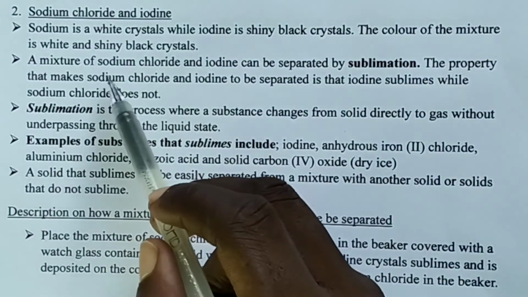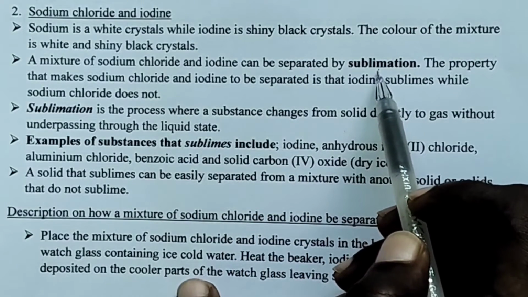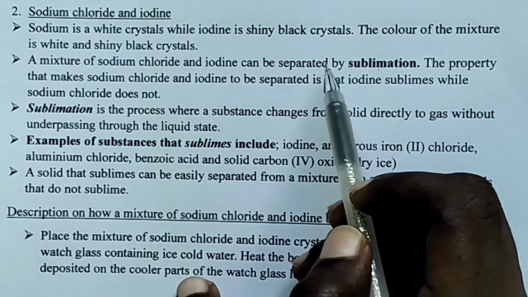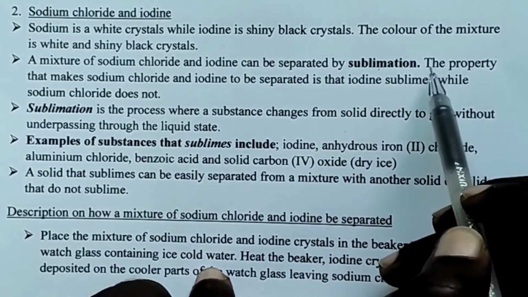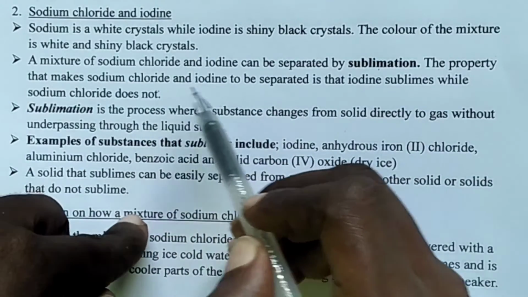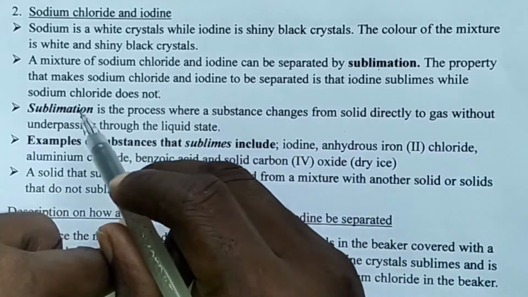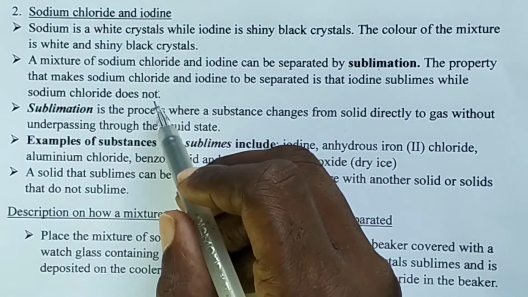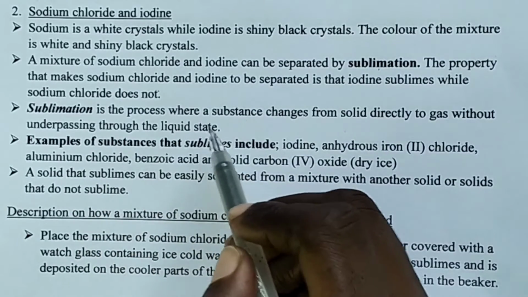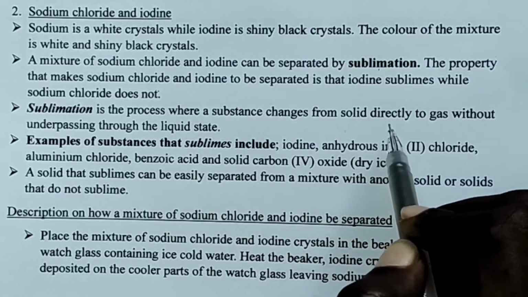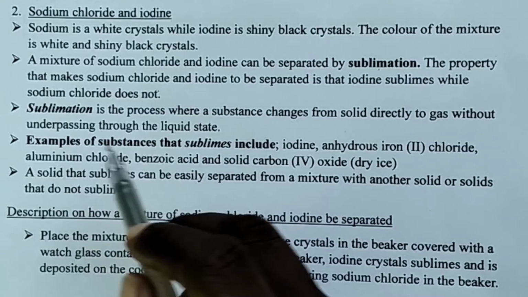A mixture of sodium chloride and iodine can be separated by sublimation. So, if we can separate them by the sublimation method, what property makes the two to be separated? The property that makes sodium chloride and iodine to be separated is that iodine sublimes while sodium chloride does not sublime. So what is sublimation? Sublimation is the process where a substance changes from solid directly to a gas or vapor without going through the liquid state.